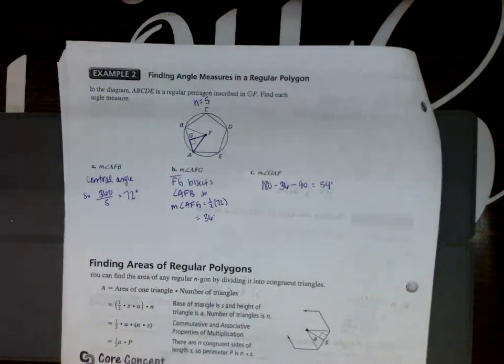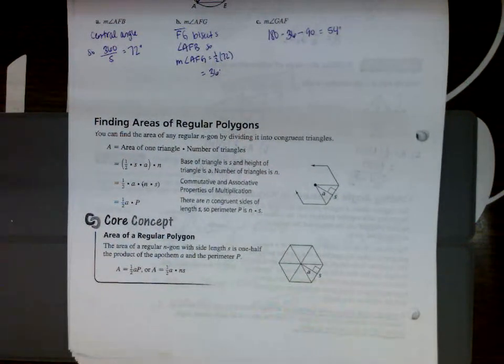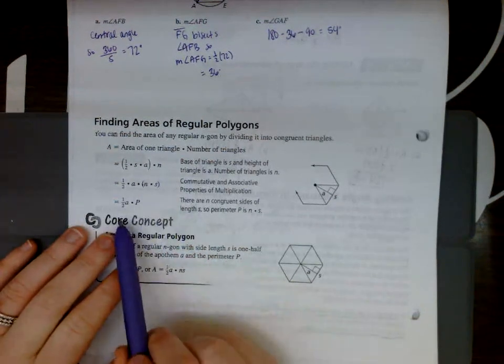Okay, all right. So then we're going to take that, and it's going to help us solve for the area of a regular polygon. So it says you can find the area of any regular n-gon by dividing it into congruent triangles. Capital A is equal to the area of one triangle times the number of triangles, okay? Or you can get 1/2 S times A, where S is the base of the triangle and A is the height of the triangle because that's the apothem, and N is the number of triangles, okay? So that's where you get all of these letters from.